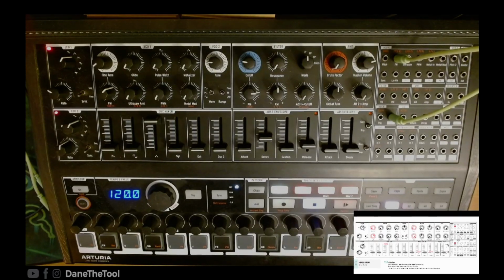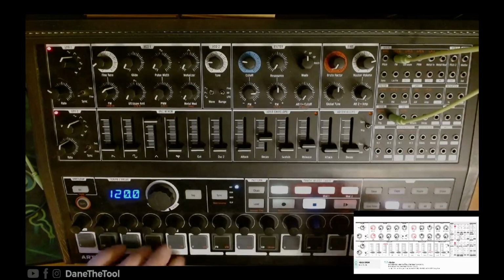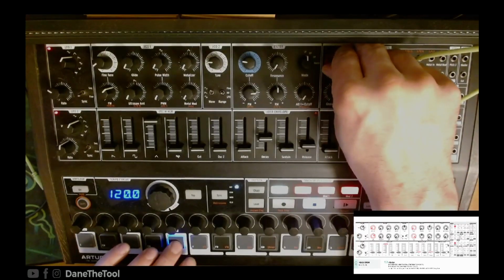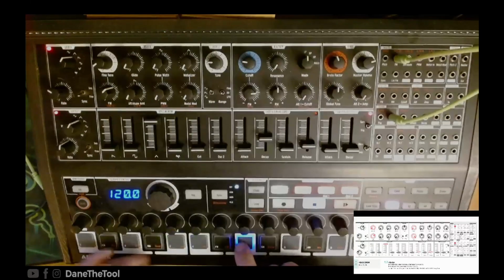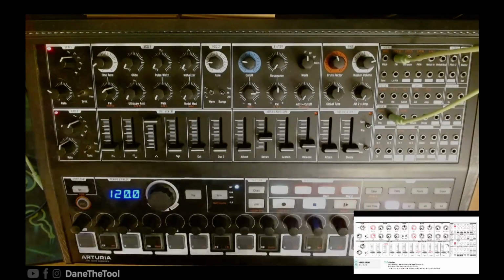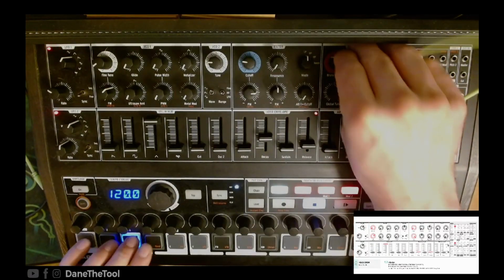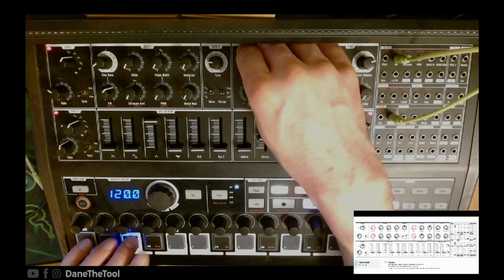Now, what can you do to spice that up? Anything you want. Something that's kind of fun is to add the brute factor back in. That puts a roundness, a warmth to it, that I kind of like.